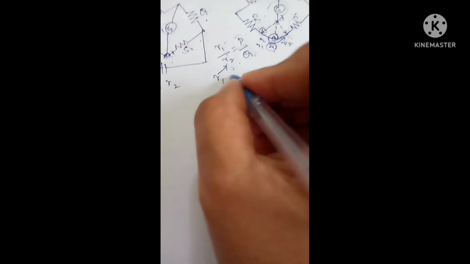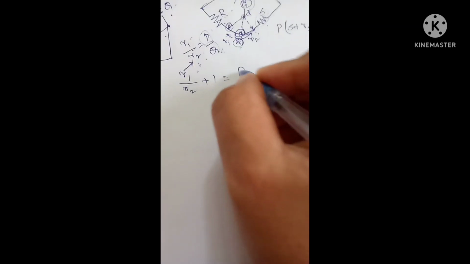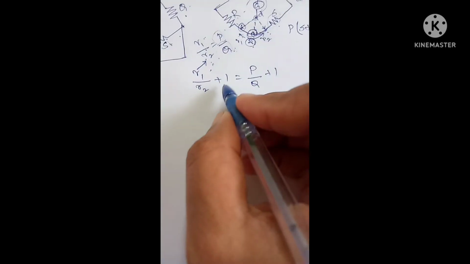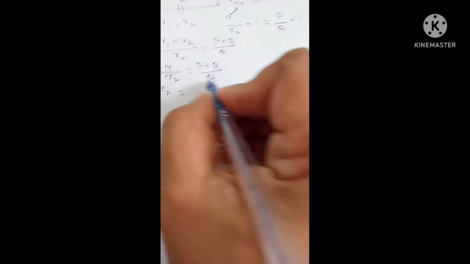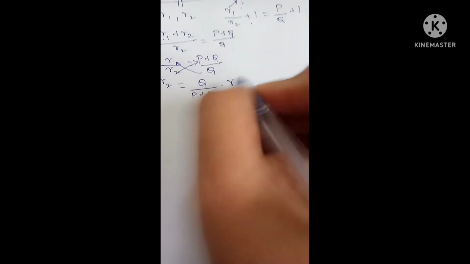Using this equation, I am going to derive the values of R1 and R2 in terms of P and Q. Let me first find the value of R2. For that purpose, on both sides I am adding 1. So R1 by R2 plus 1 is equal to P by Q plus 1. When we simplify, we get (R1 plus R2) by R2 is equal to (P plus Q) by Q. R1 plus R2 will be R, so R by R2 is equal to (P plus Q) by Q. When we cross multiply, we have R2 as Q by (P plus Q) into R.